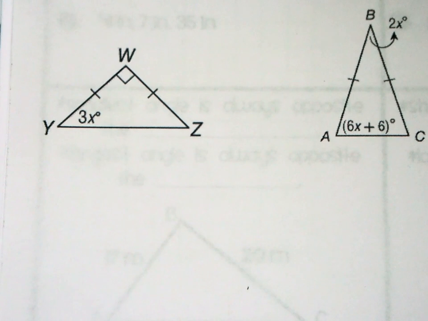First, if we're not paying attention, what you're going to want to do is set 3x equal to 90. You're going to say, oh, well, I have two angles. They should equal each other. That's not always true. First thing you always want to do is identify the base.